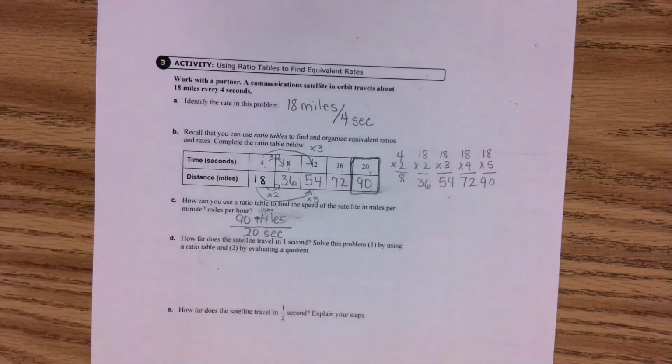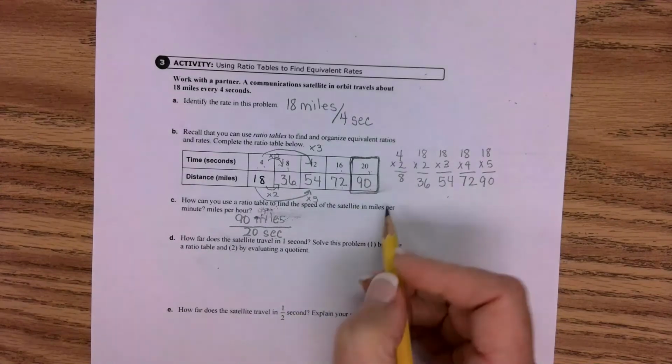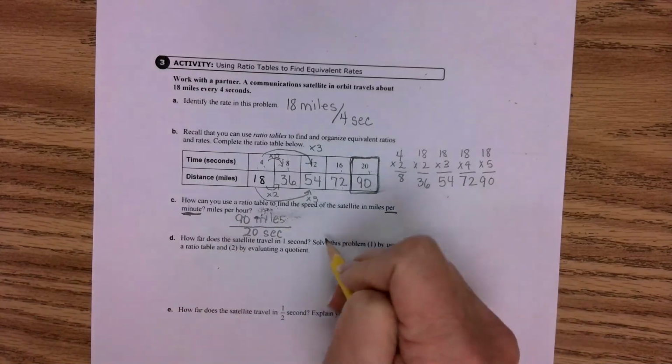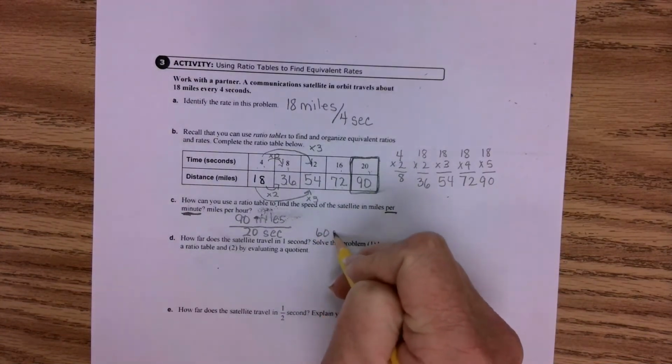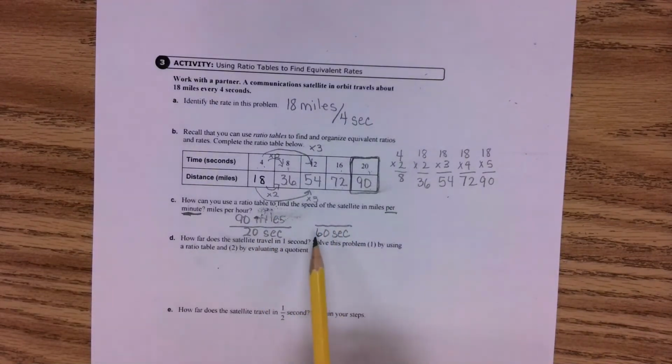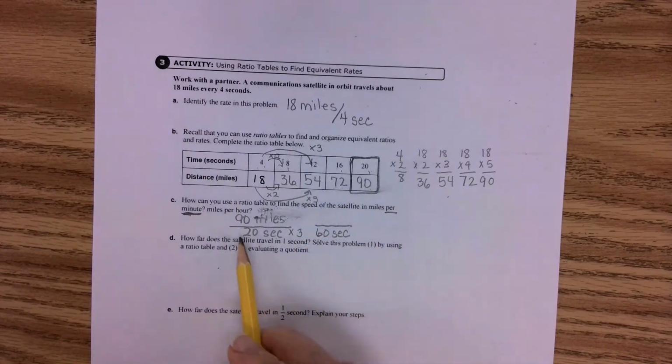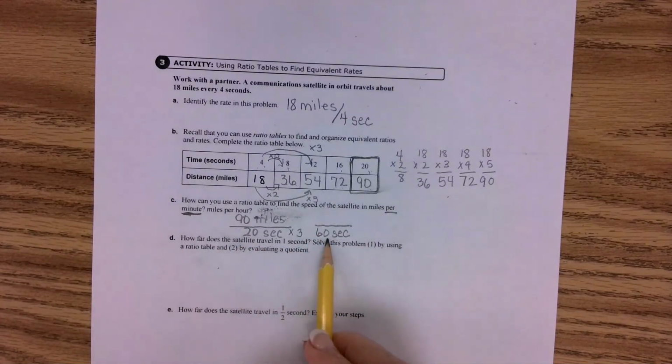And we talked about the fact that 1 minute, when I'm looking at the per minute, we're talking about 60 seconds. To get from 20 seconds to 60 seconds, we multiply times 3, because 20 times 3 would give us 60 seconds.